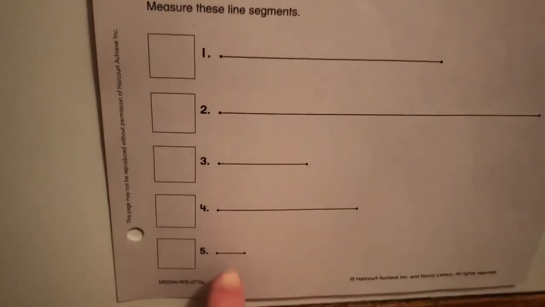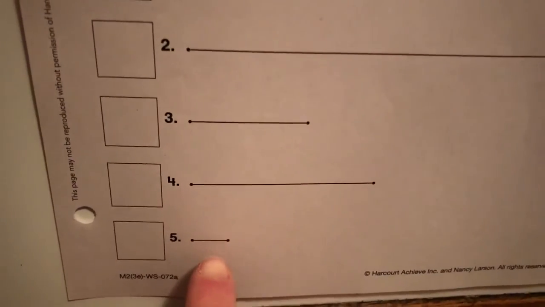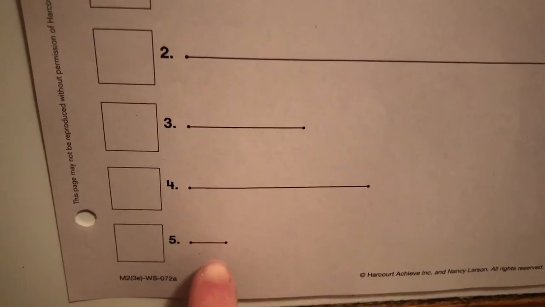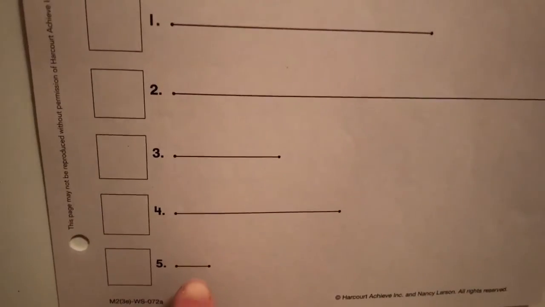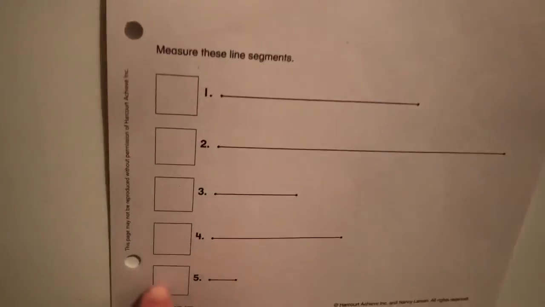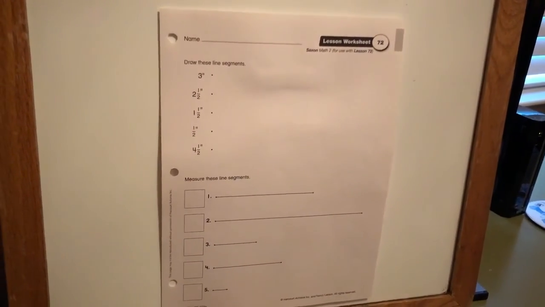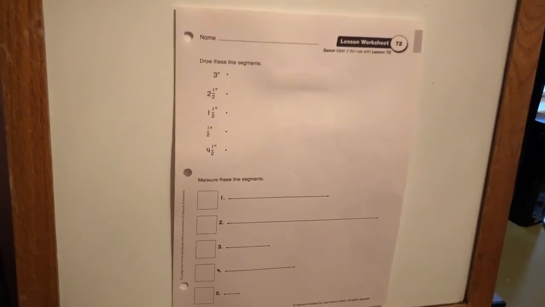Measure that one, and then, oh, look at this tiny one down here at the bottom, guys. I wonder if someone can guess how long that line segment will be. If you can guess, you're really smart. You're figuring this out, but I want you to measure that tiny little line segment and write right here how much that is. And then you can have Mom or Dad check your paper. And that is measuring to the 1/2 inch. We will be working on this more later. Have a good day.